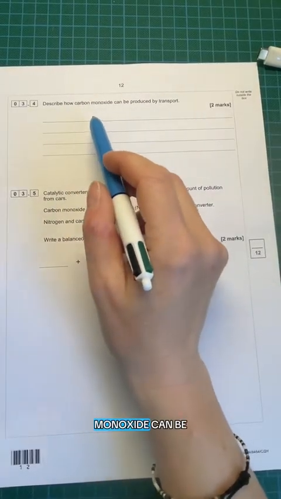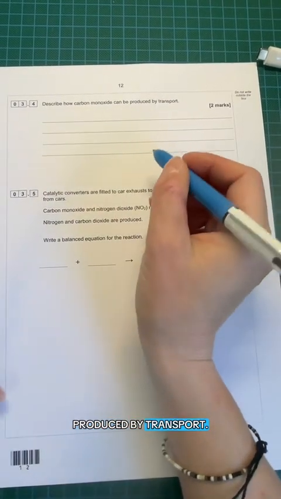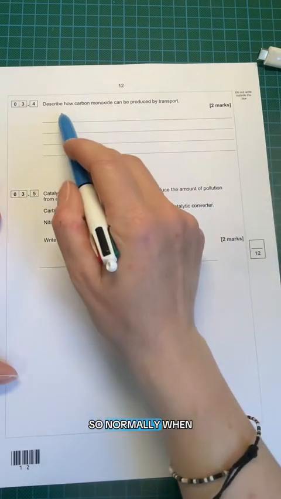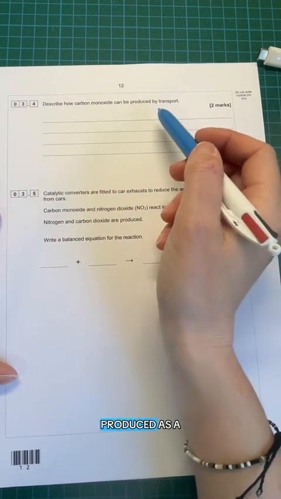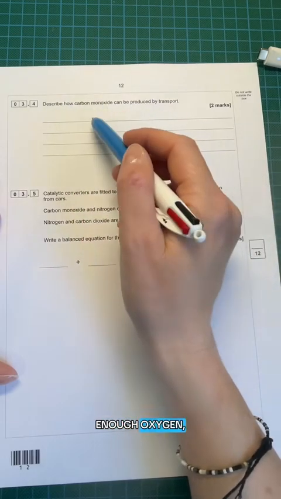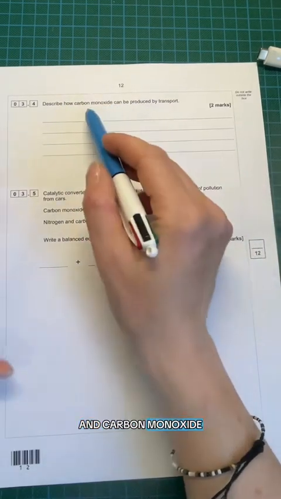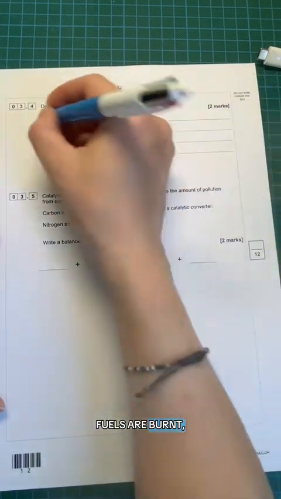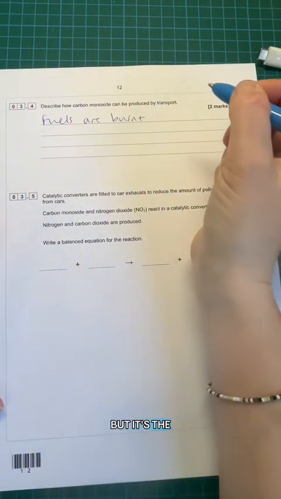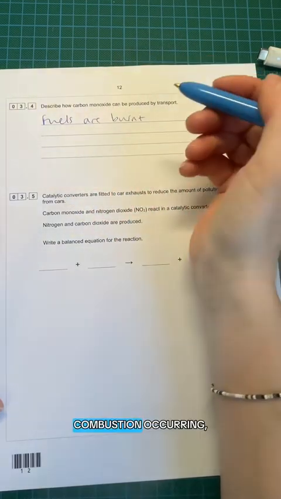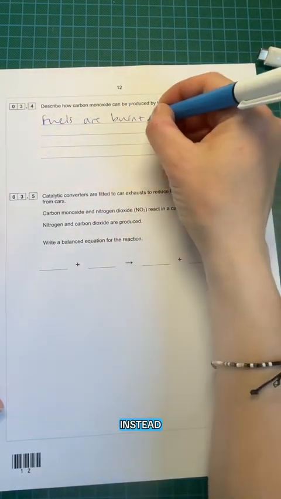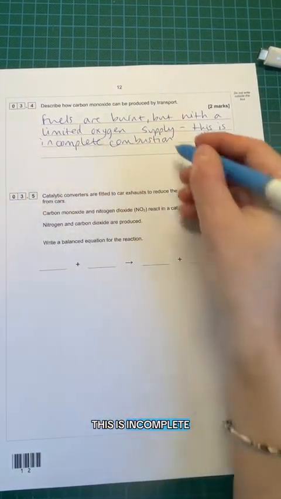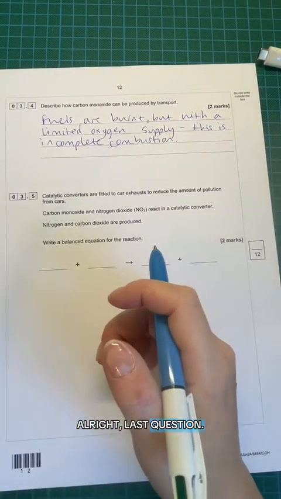Describe how carbon monoxide can be produced by transport. So carbon monoxide is a product of incomplete combustion of a fuel. So normally when a fuel is burnt, carbon dioxide is produced as a waste product. If there isn't enough oxygen, it can't make carbon dioxide. Carbon monoxide is produced instead. It's got one less oxygen atom. So it's when fuels are burnt, but it's the oxygen that's in limited supply. Instead of complete combustion occurring, incomplete combustion occurs instead. Fuels are burnt, but with a limited oxygen supply. This is incomplete combustion.